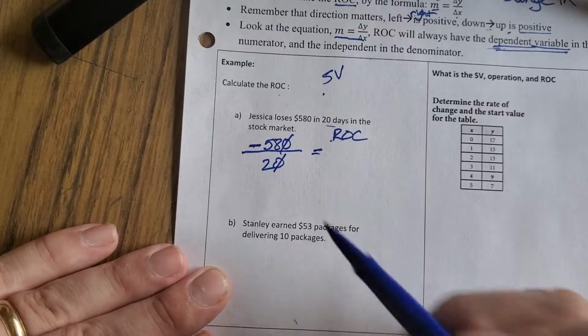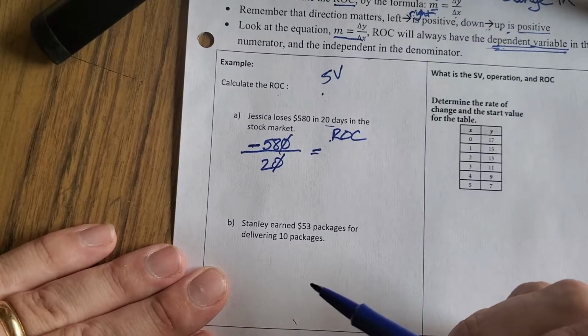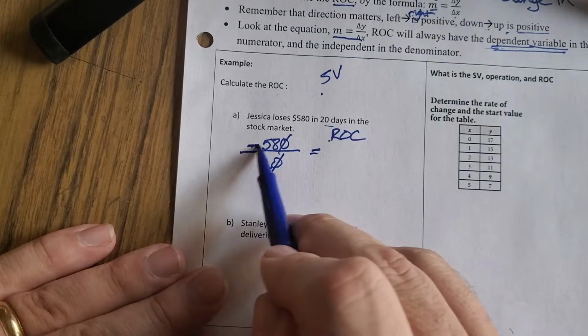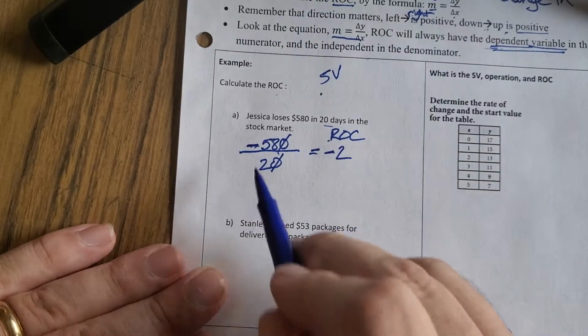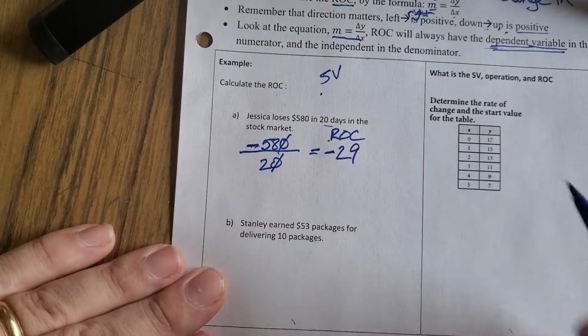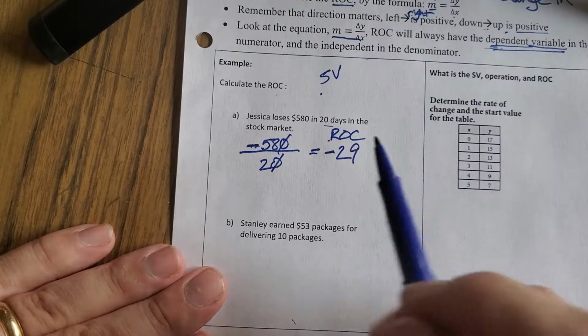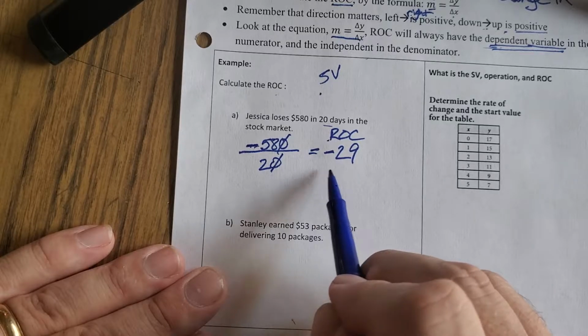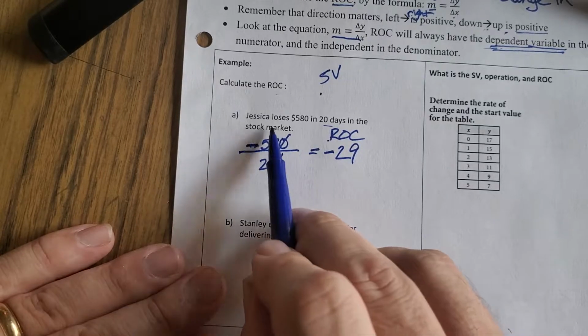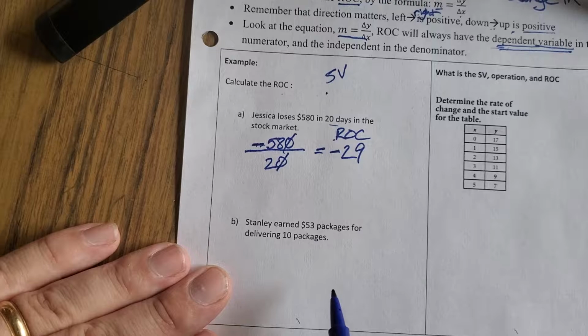I can divide by 10 top and bottom. That wipes out the 0. And negative 58 divided by 2 is negative 29. So the rate of change is, for every one we're going over, for every day, Jessica is losing $29 in the stock market.